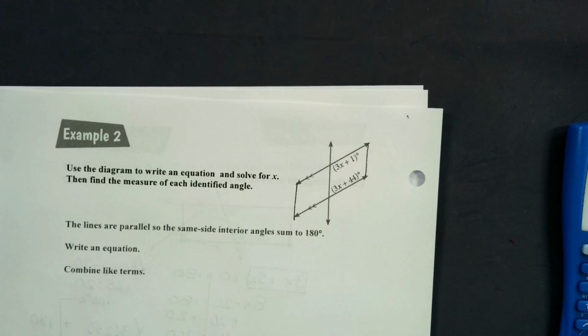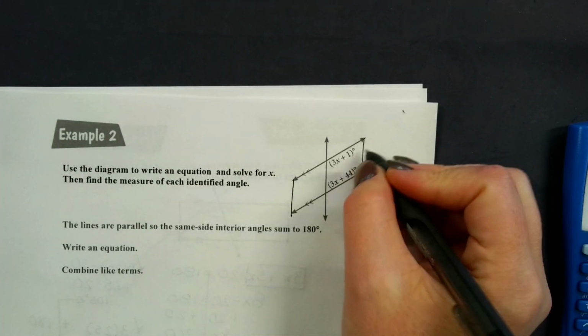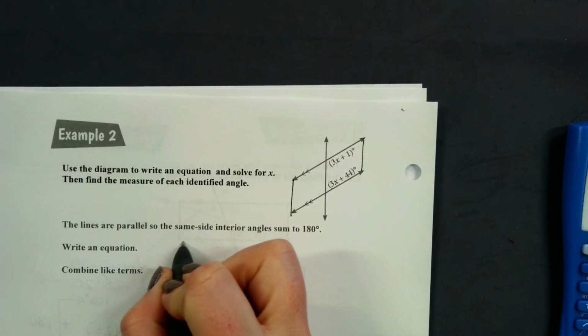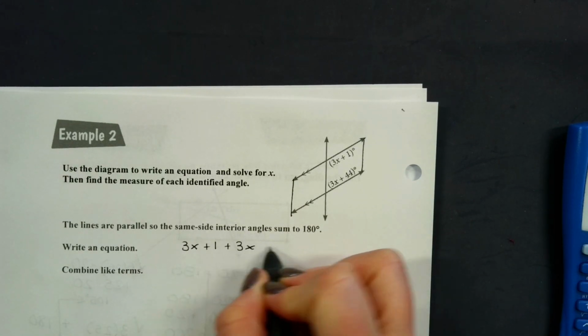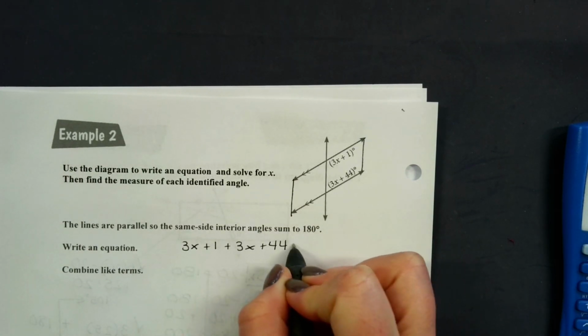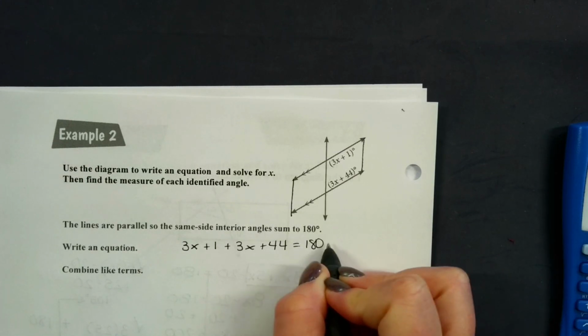What do you notice about my numbers? Where are they located? Same side and interior. What's the only one set equal to 180? Same side interior. So we got to take all of that. So we have 3x plus 1 plus 3x plus 44, all equal to 180.